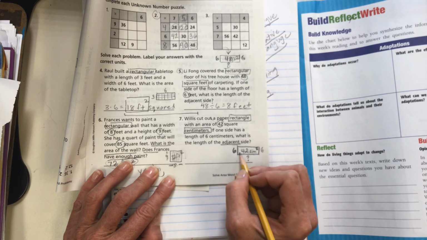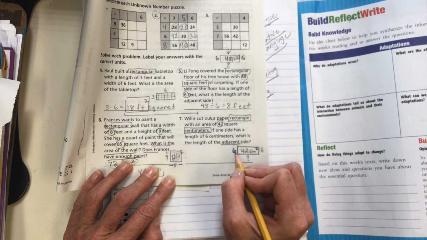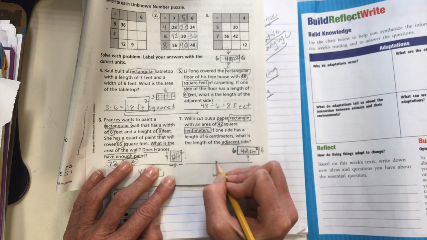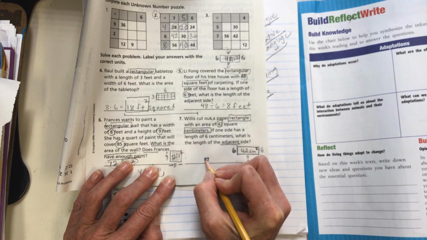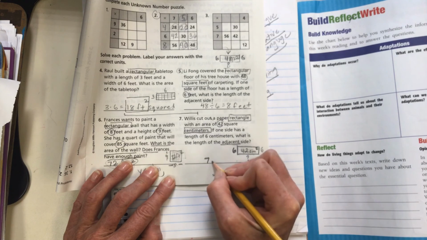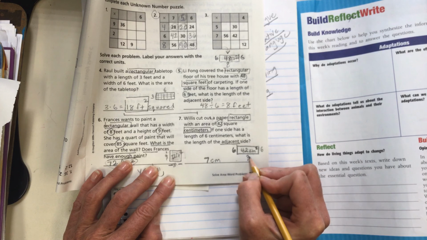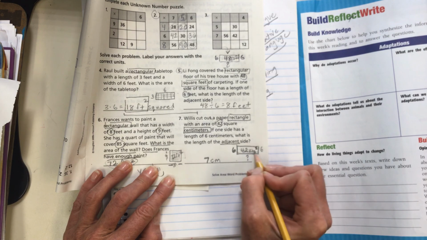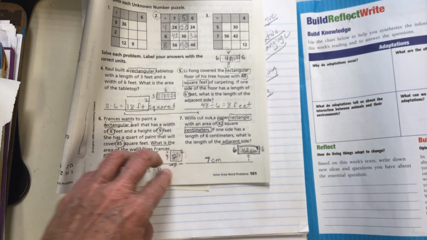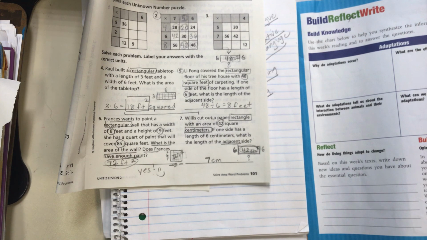And I know by looking at my multiplication chart that 42 divided by 6 is 7. So my answer is going to be 7, but not just 7. It's going to be 7 centimeters. Okay, not the squared, because that would be the length and the width, which makes the inside. Remember, once again, area is the inside. The squares inside those rectangles.